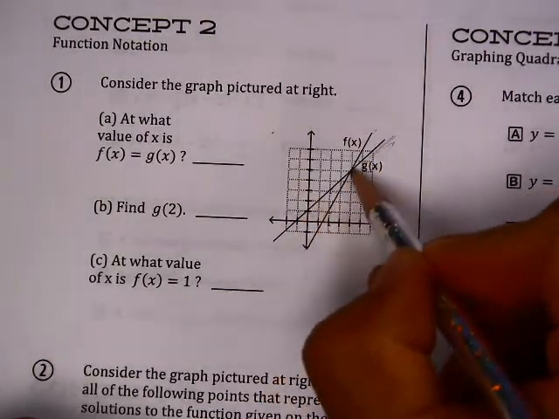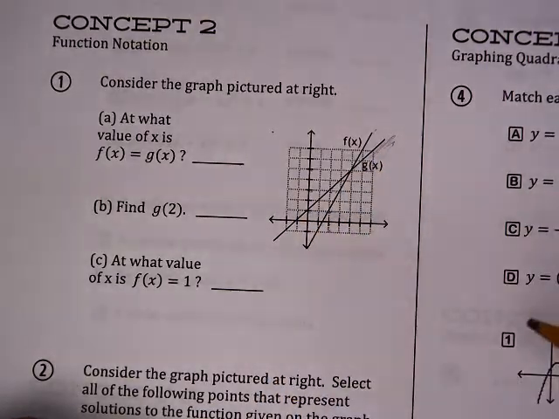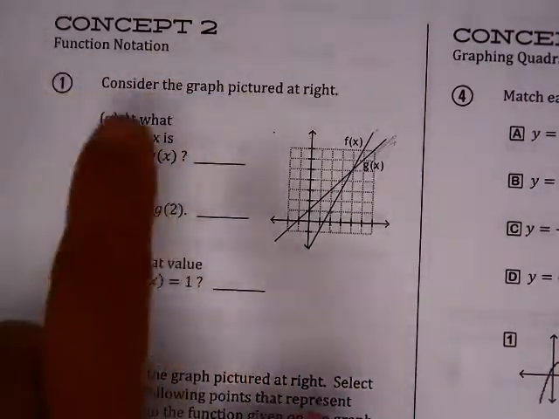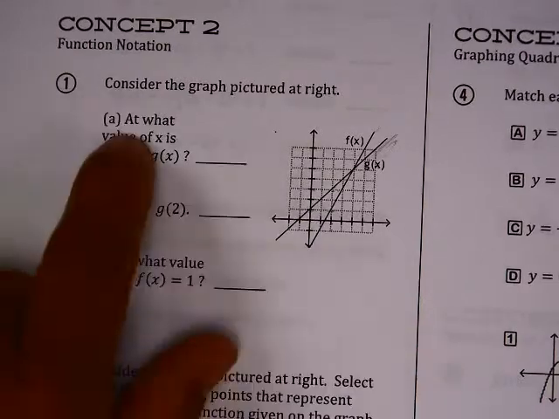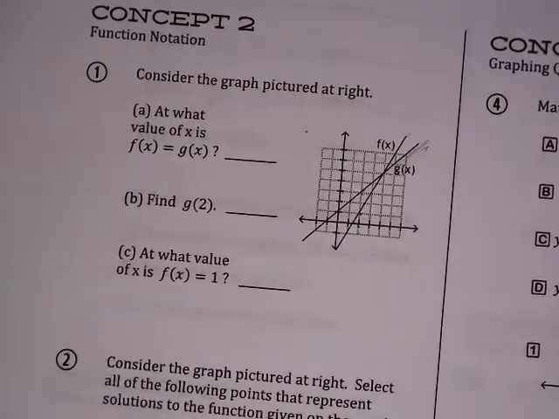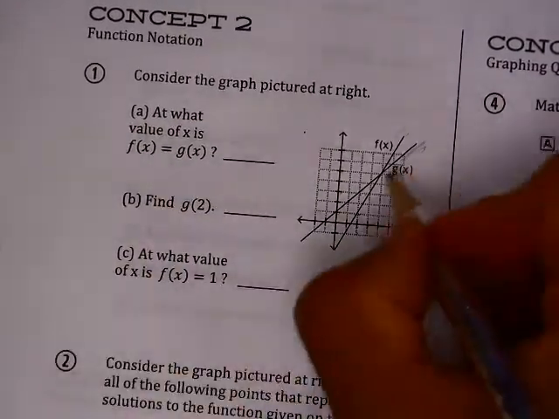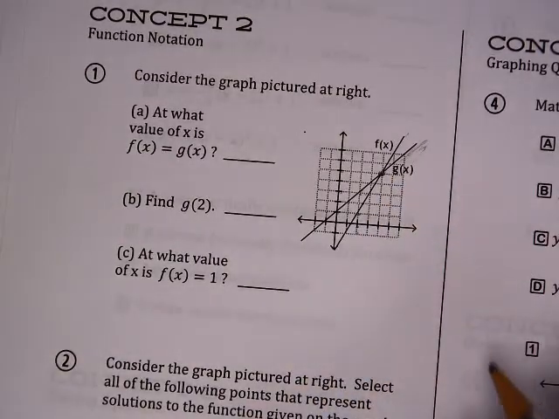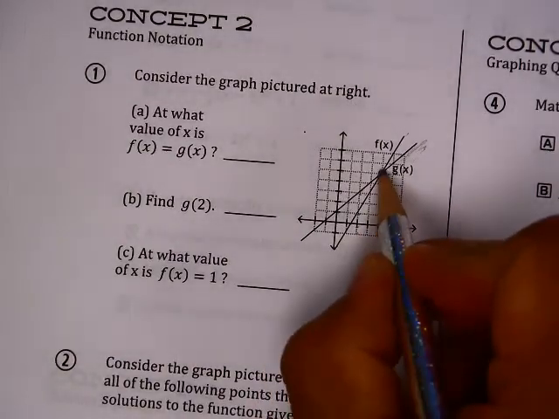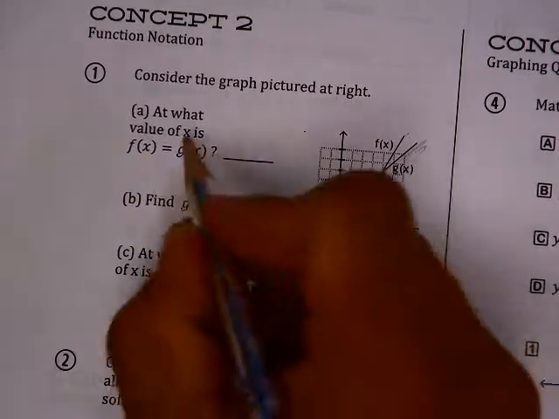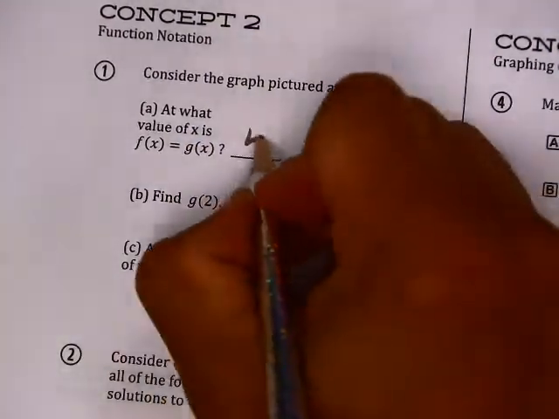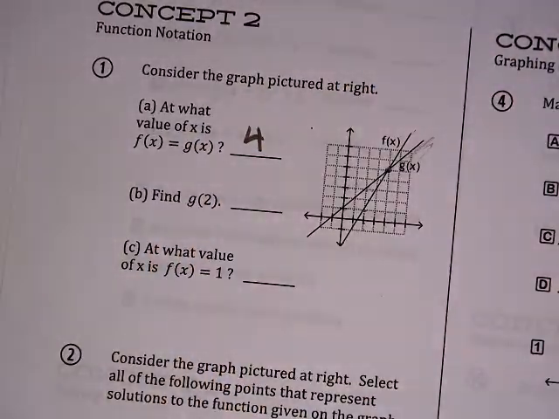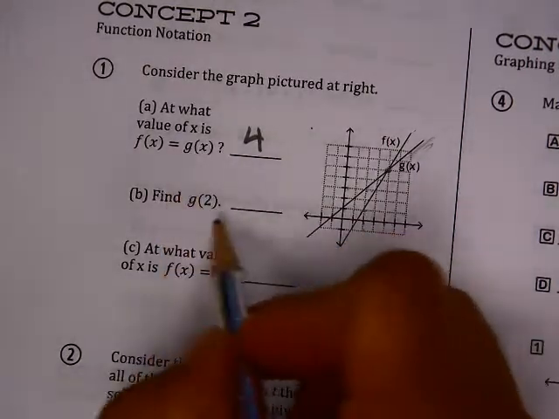First thing we've got to realize, this is g of x and it crosses, so be careful that you don't think this one's g of x when we get down to this problem right here. So, first question, at what value of x is f of x equal to g of x? Well, if the two functions are the same, it must be that point right there. That point is at (4, 5). It's asking for your x value, so that would just be asking for the point 4.